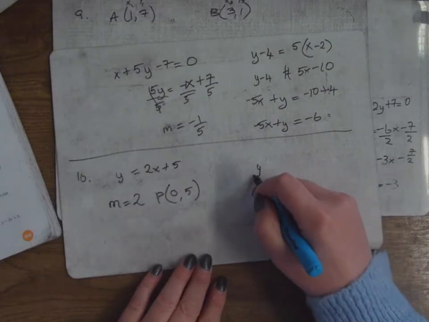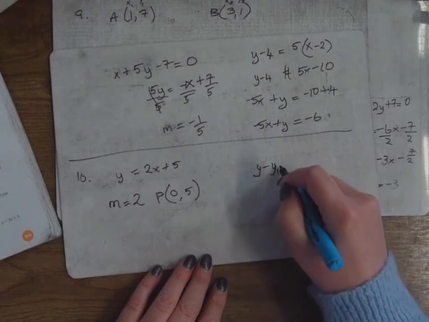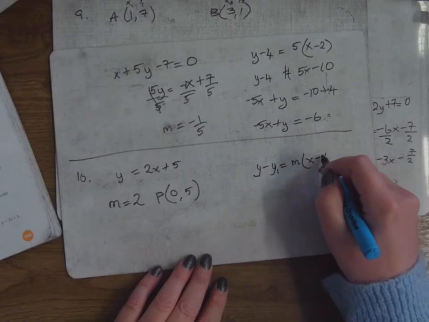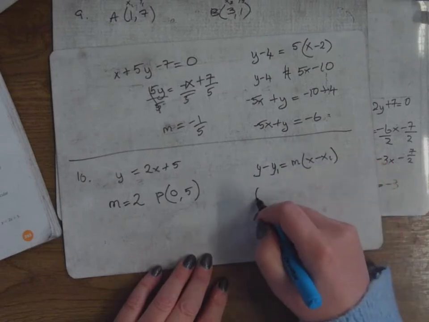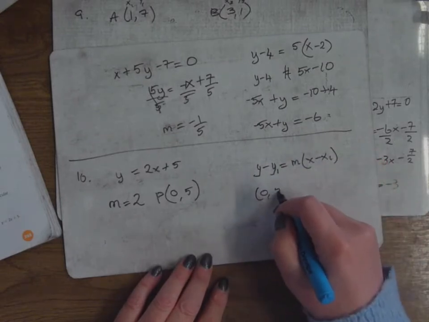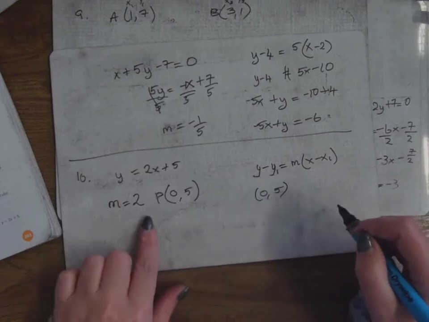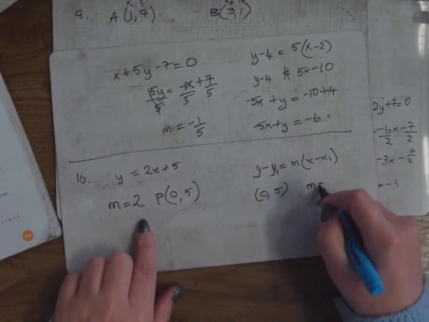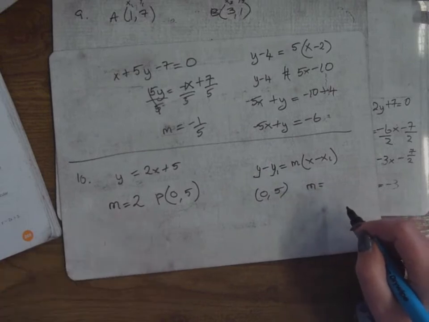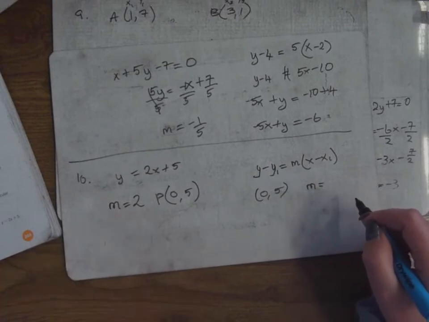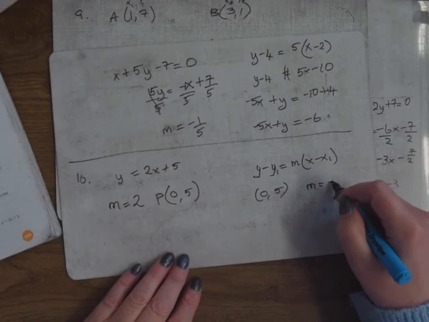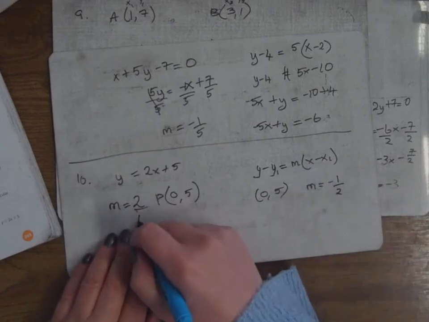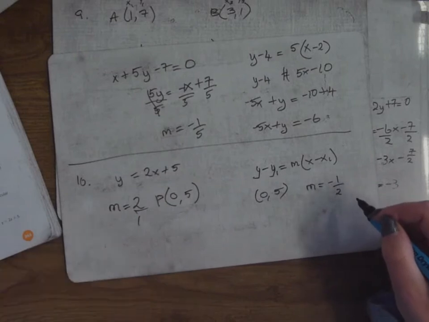So I'm looking for the equation of a new line. Right? It's through P. So that means it's going through 0, 5. And it's perpendicular to this line. So perpendicular, what's the slope of my new line? So it's perpendicular to this line. So what's the slope of my new line? Minus a half, isn't it? Turn it upside down, change the sign. So that was 2 over 1. Now it's 1 over 2. It was a plus, now it's minus.